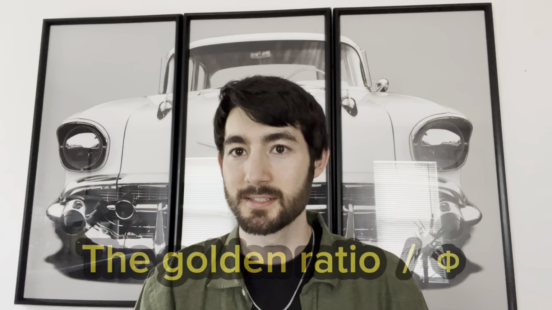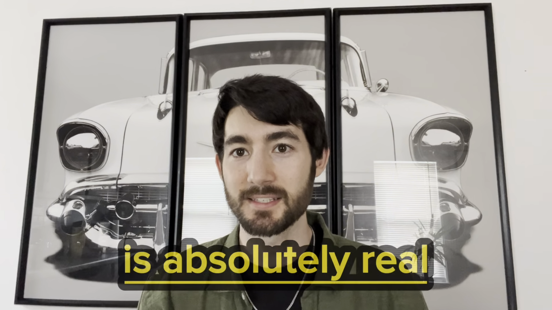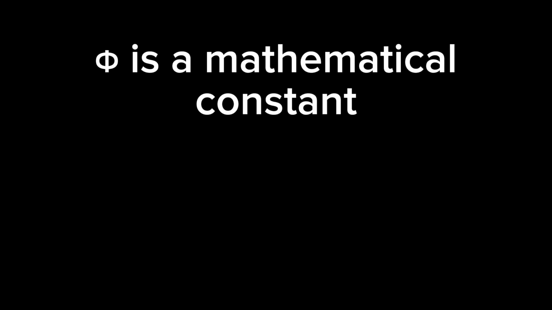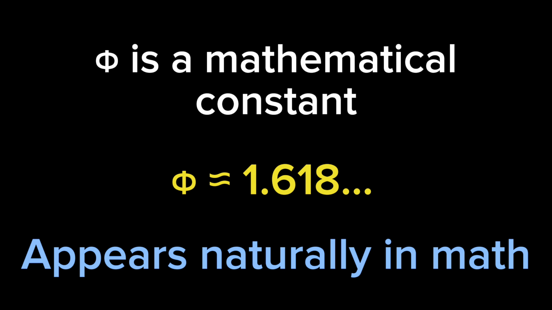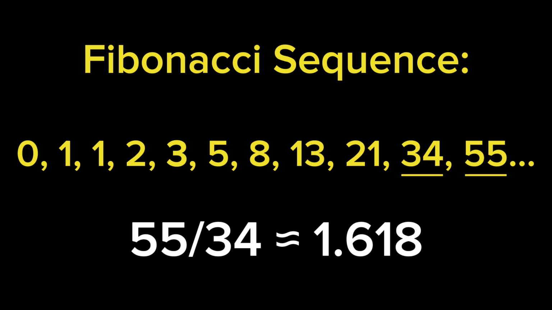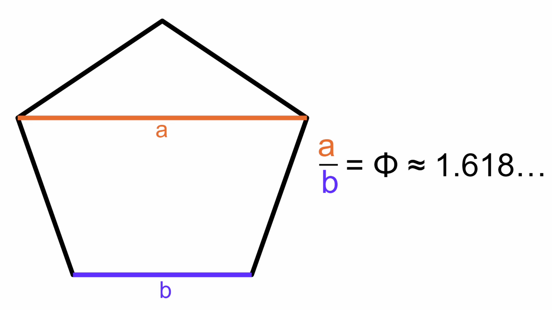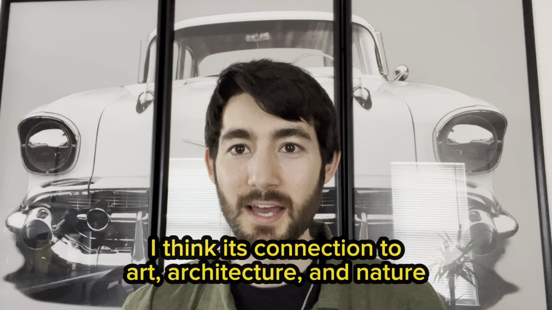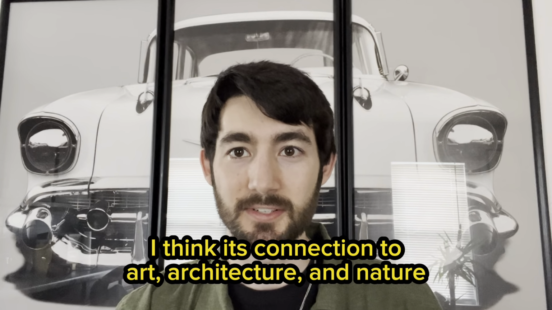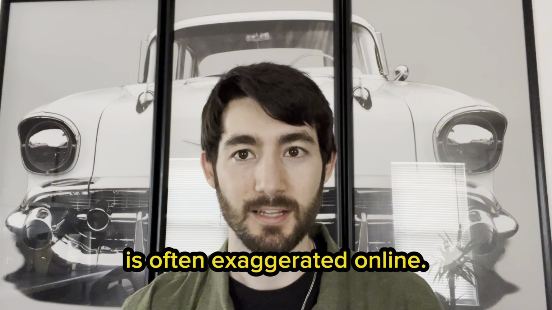So, to summarize, the golden ratio, or phi, is absolutely real. It's a mathematical constant, about 1.618, that appears naturally in mathematics, including in the Fibonacci sequence and even in shapes like pentagons. But after researching and testing it myself, I think its connection to art, architecture, and nature is often exaggerated online. I went into this video with a completely open mind, honestly hoping it would be easy to find clear examples of the golden ratio everywhere around us.